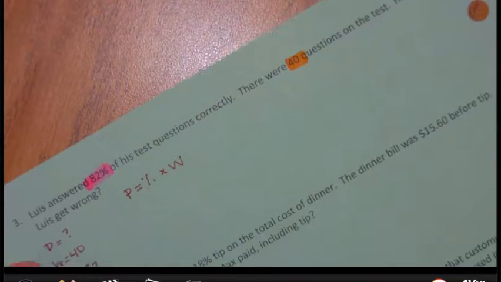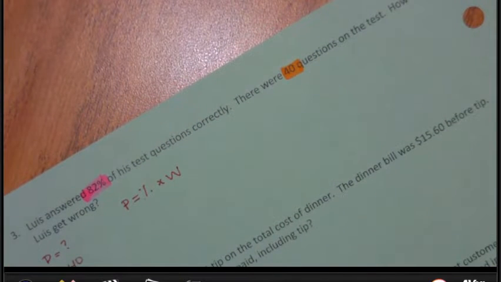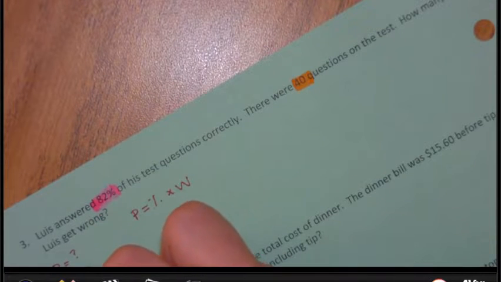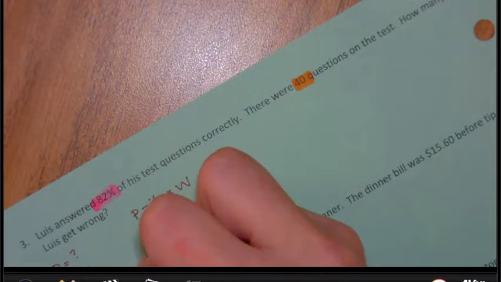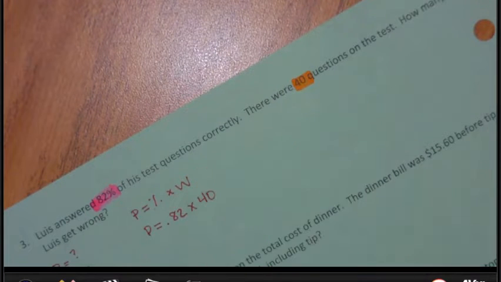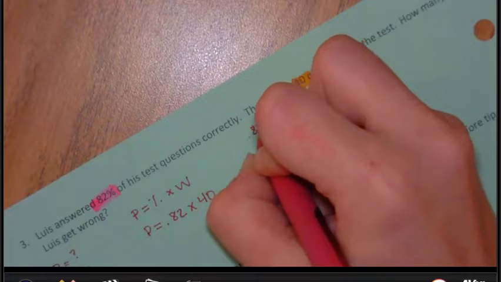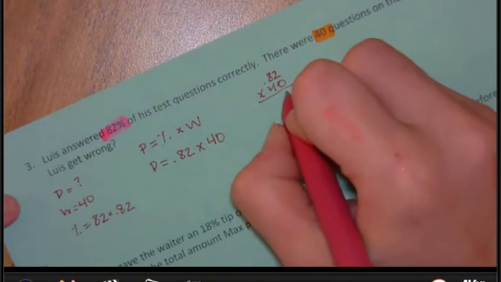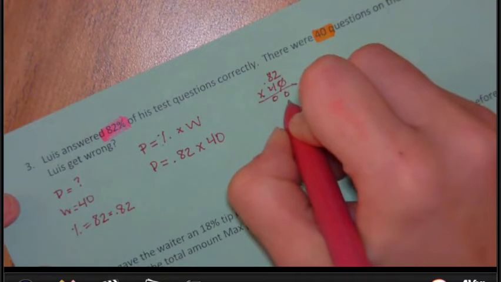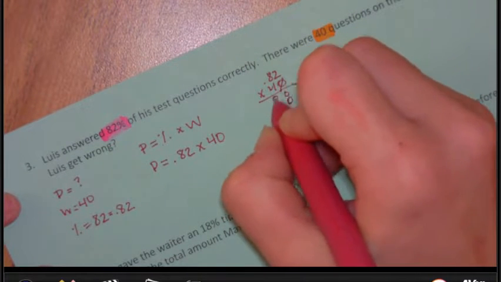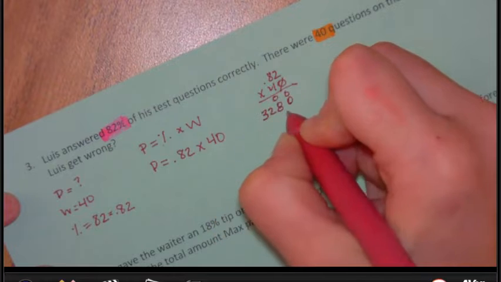Now the percent, remember, has to be written as a decimal. So how is 82 written as a decimal? Well, it's written as 0.82. So I have part is equal to 0.82 times my total of 40. All right, so 0.82 times 40. Well, 0 times anything is 0. So 0 and 0, I'm done with the 0. I'm going to place a placeholder underneath it. 4 times 2 is 8. 4 times 8 is 32.